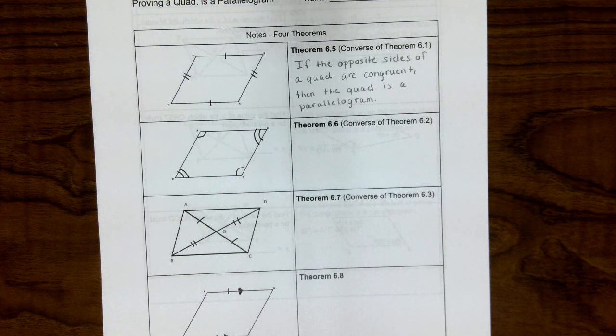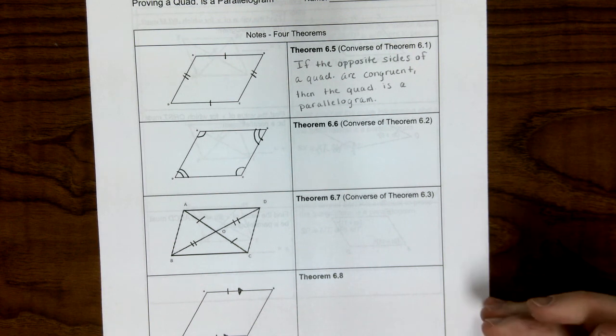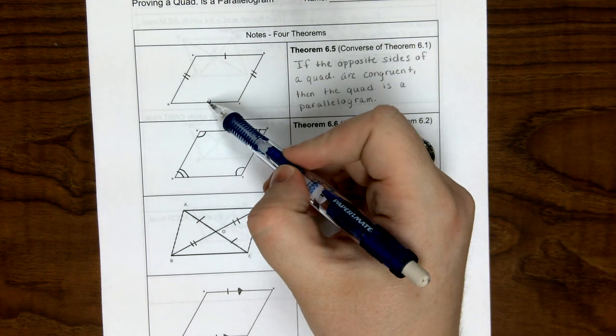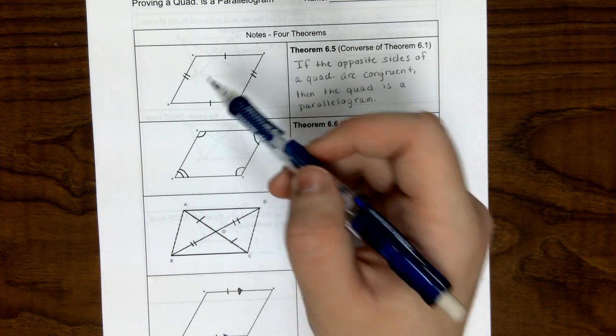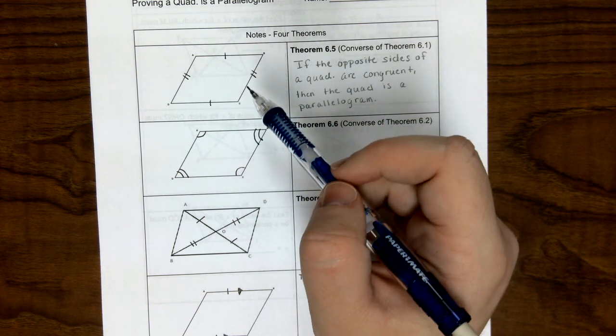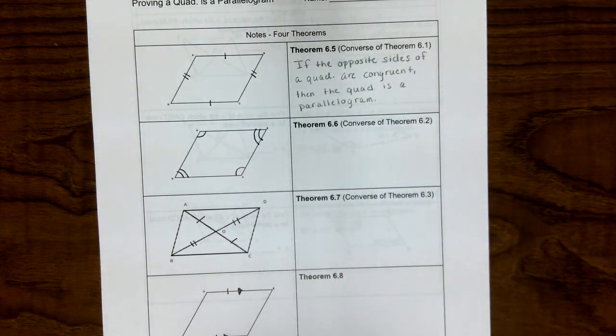Okay, and I hope you can kind of see the difference of how this was yesterday. Yesterday, I told you it was a parallelogram, and so we said that a property of it is that the opposite sides are congruent. Today, we're saying it backwards. We're saying if the opposite sides are congruent, then it is a parallelogram. Okay?